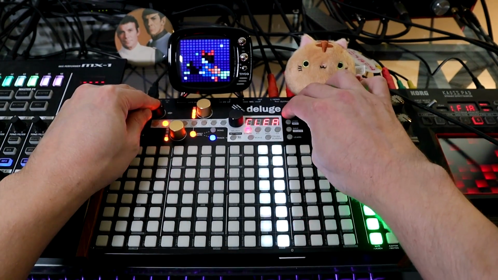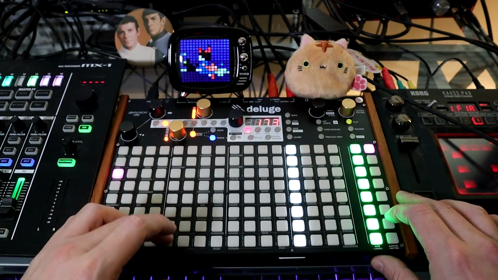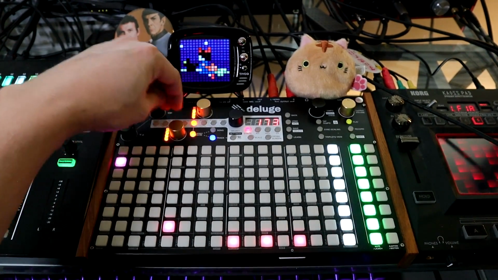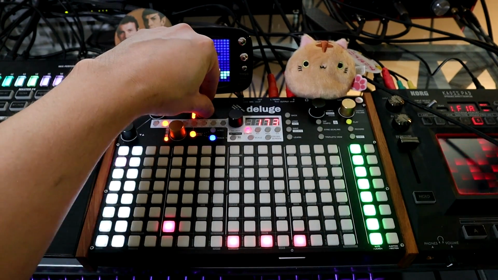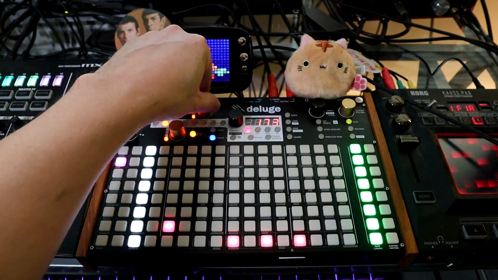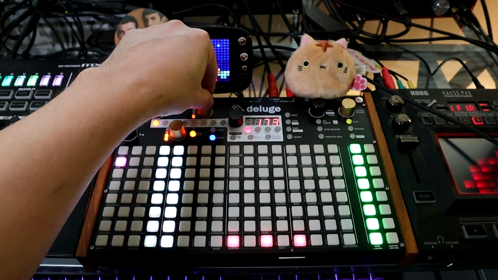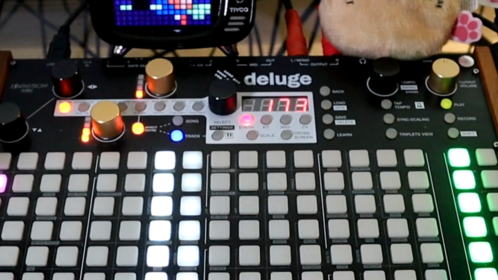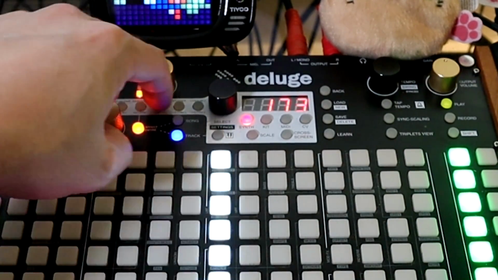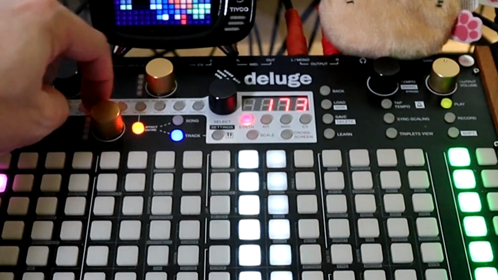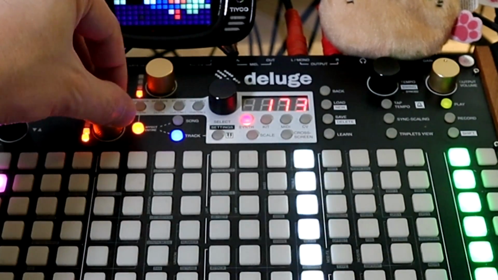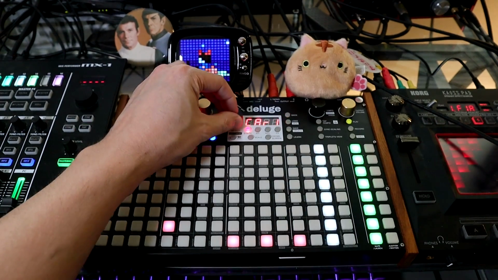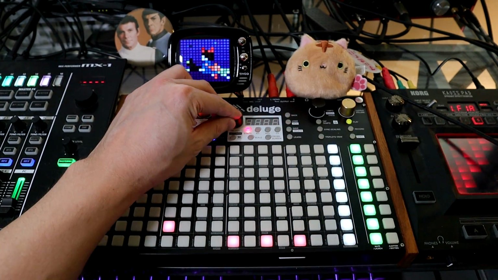Let's exit, clear everything. Turn it up a little. Go higher. Now we're going to go into the menu. We're going to go to Mod 2.